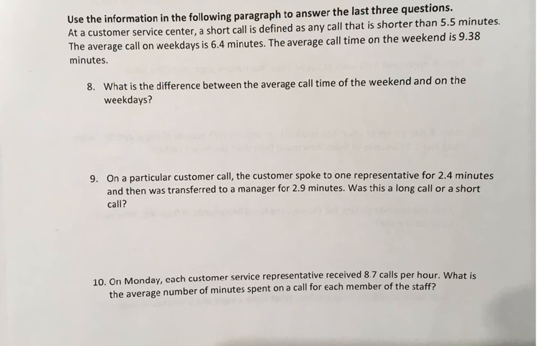So let's read this. At a customer service center, a short call is defined as any call that is shorter than 5 5/10 or 5.5 minutes. The average call on weekdays is 6 4/10 minutes. The average call time on the weekend is 9 3/800 minutes. What is the difference between the average call time of the weekend and on the weekdays?